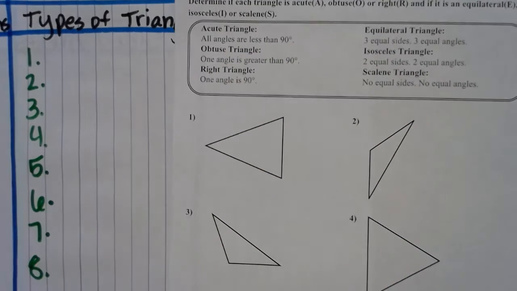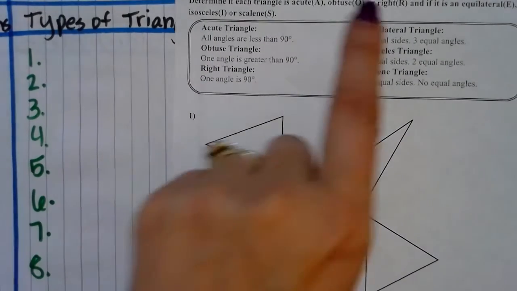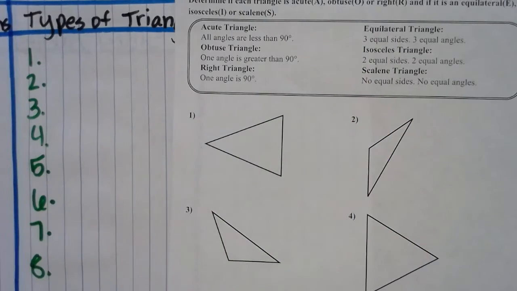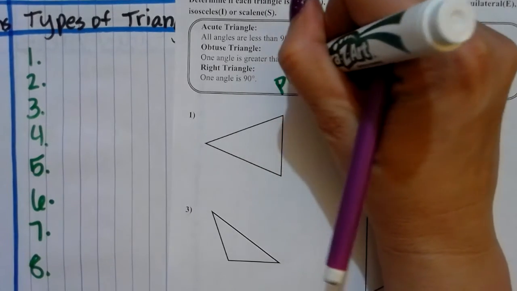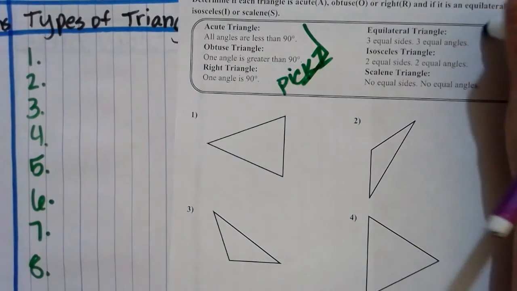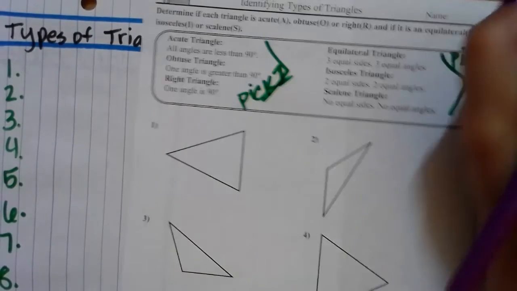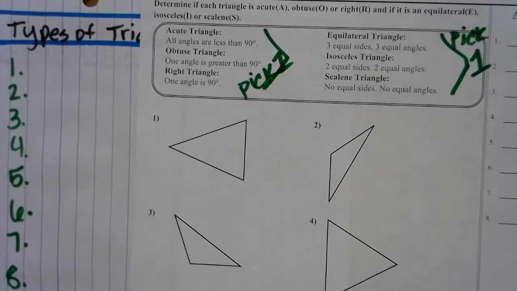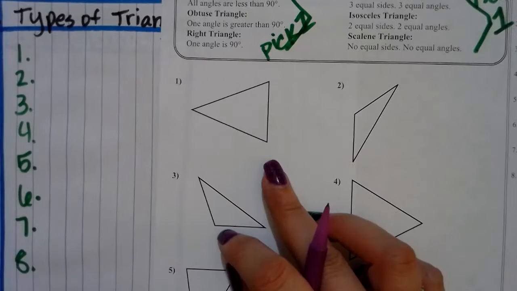Okay, so we're going to look at these and determine if they are acute, obtuse, right, and if they are equilateral, isosceles, scalene. They are going to be one of these. You got to pick one here. And you got to pick one from over here. Because that's how we name a triangle. All right. So let's look at this. Let's look at number 1.